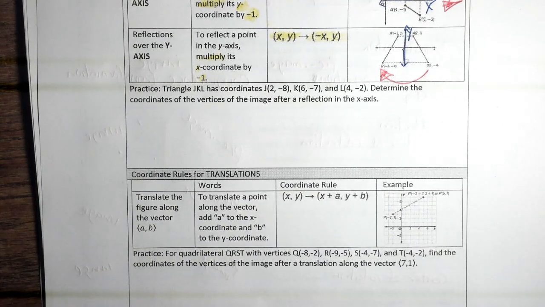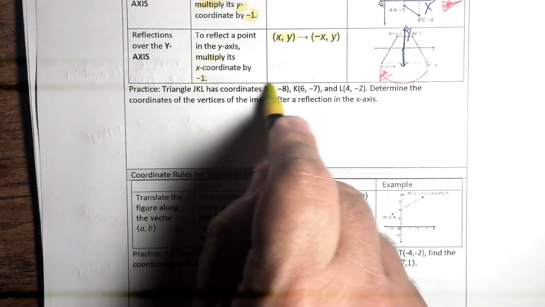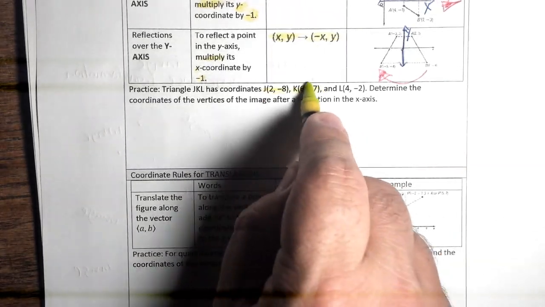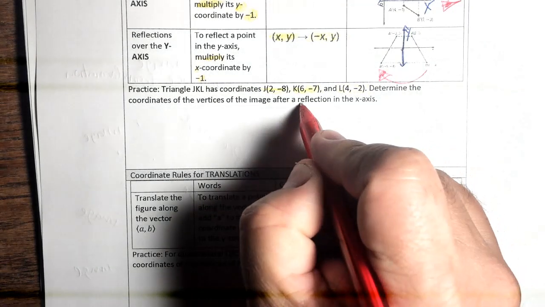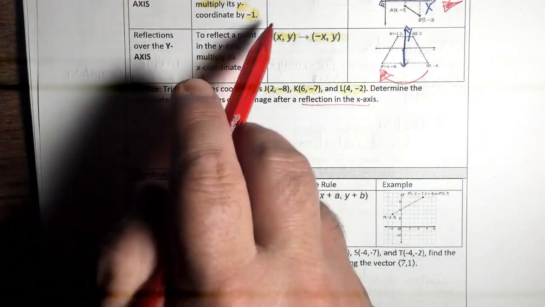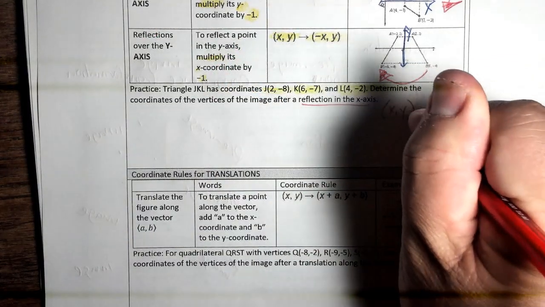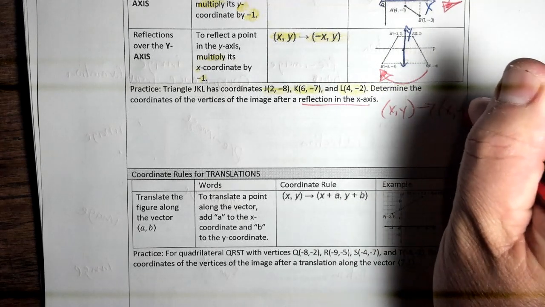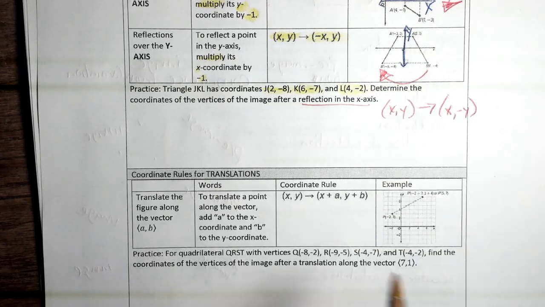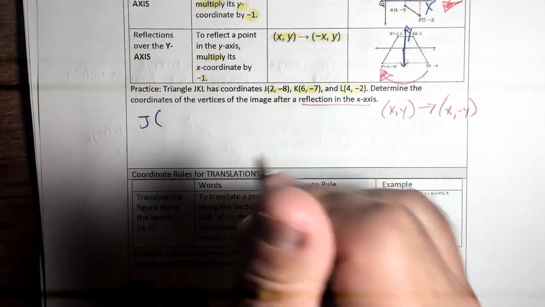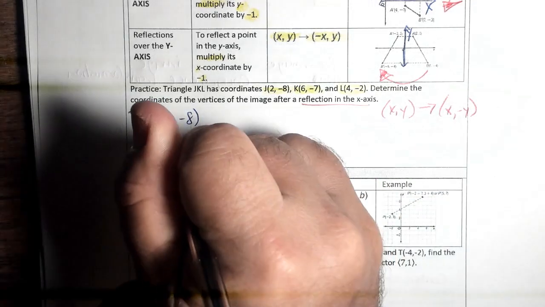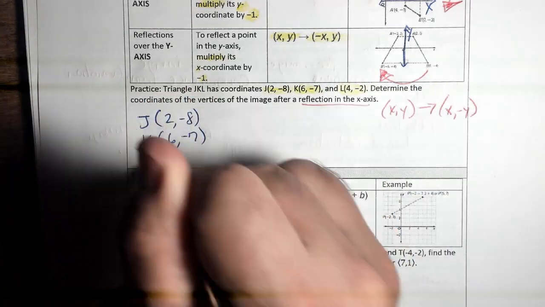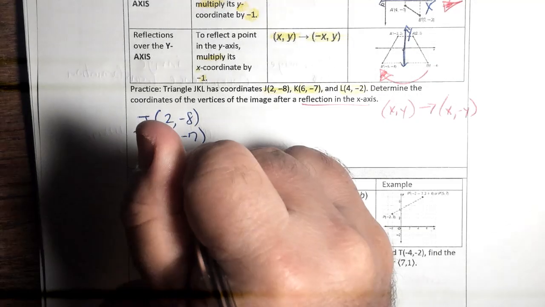Practice. Triangle JKL has coordinates J at 2, negative 8, K at 6, negative 7, and L at 4, negative 2. Determine the coordinates of the vertices of the image after a reflection in the x-axis. Reflections in the x-axis: x comma y becomes x comma negative y. Simple enough. So here's what we're going to do. We're going to go J 2, negative 8, K 6, negative 7, and L 4, negative 2.